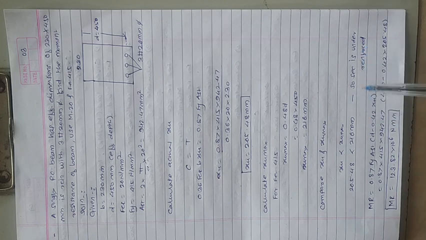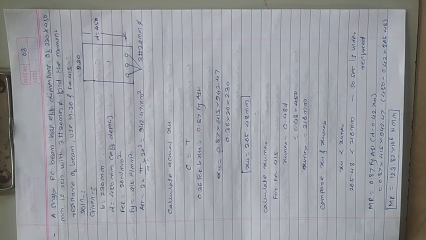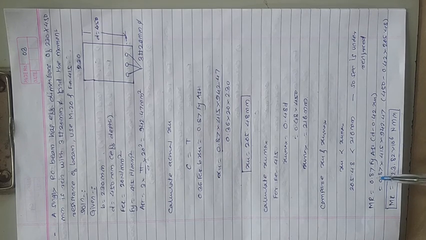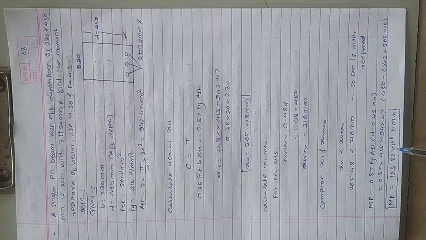When the section is under-reinforced, we know that our failure pattern occurs in steel, so our MU limit or MR value will be T into Z. Then what is the T? 0.87 Fy AST, and what is the Z? D minus 0.42 XU. So by calculating this equation, the MR value is 123.82 into 10⁶ Newton mm.